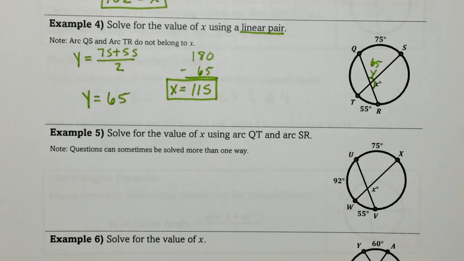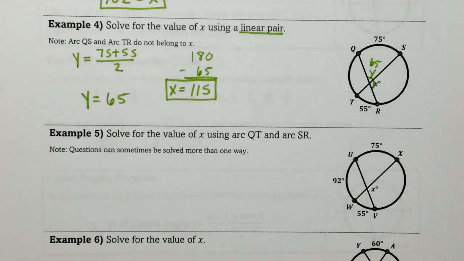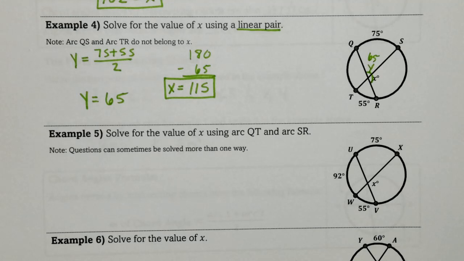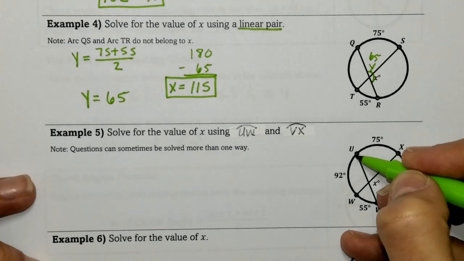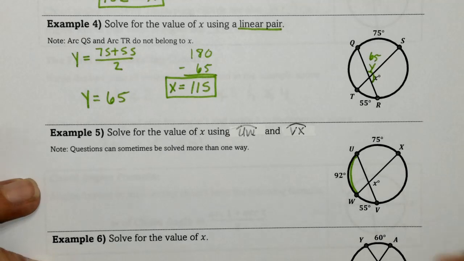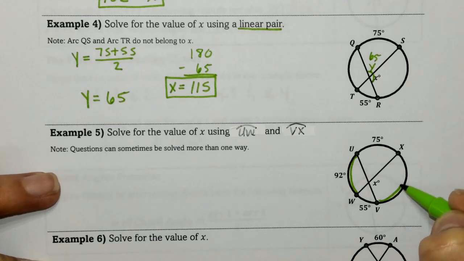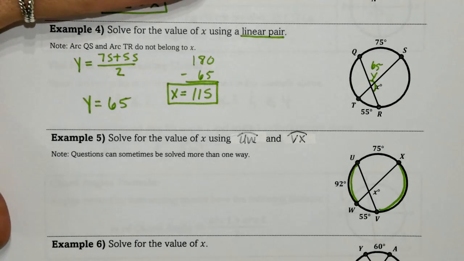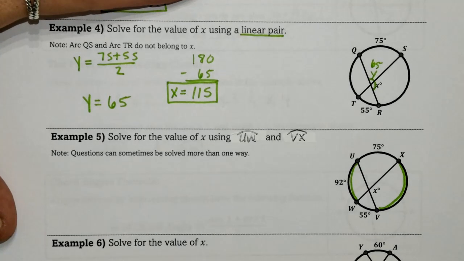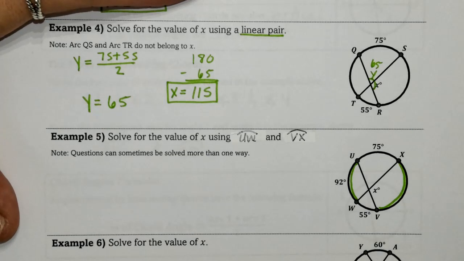On the next one, we are going to solve for x, and these do need to be changed on mine. They do not need to be changed on yours, so I'm going to pause it and change these real quick. All right, so we're going to use arc UW right here, and we're going to use arc VX over here to solve for x.